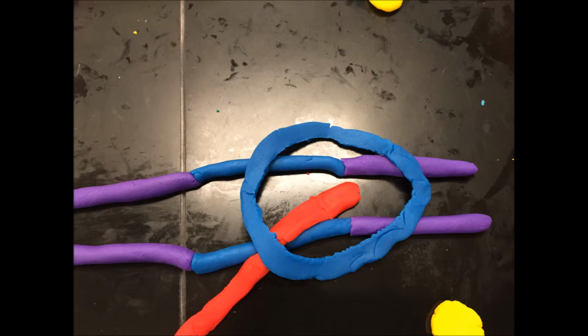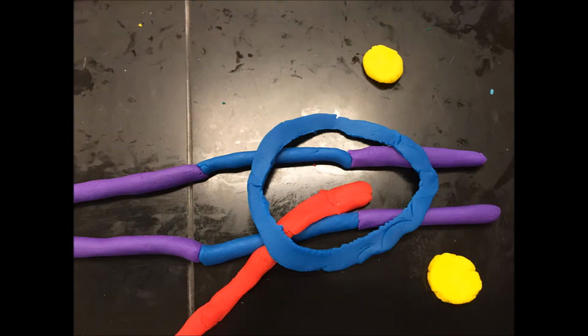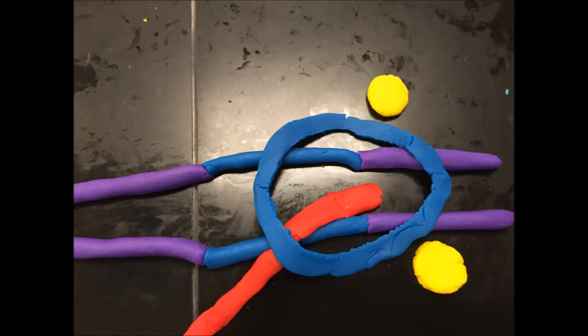Then, in the third stage, termination, the RNA polymerase II transcribes a sequence on the DNA called the polyadenylation signal sequence, shown here in blue, which codes for a polyadenylation signal in the pre-mRNA.